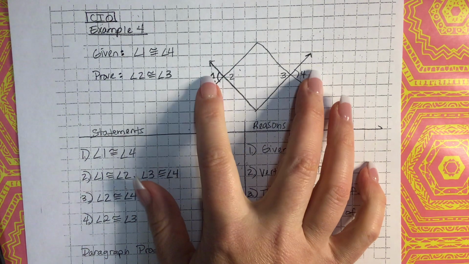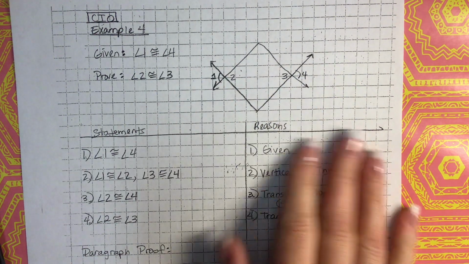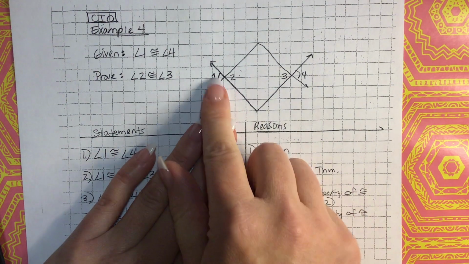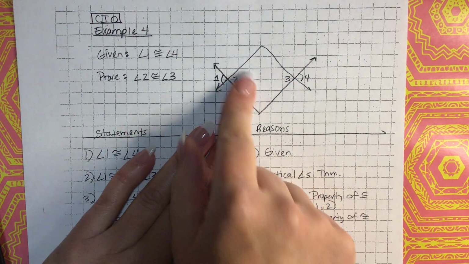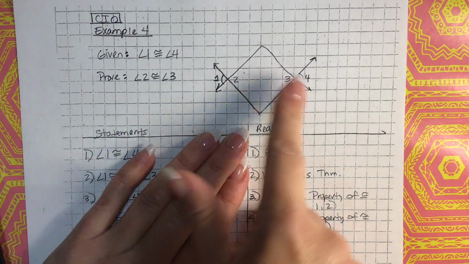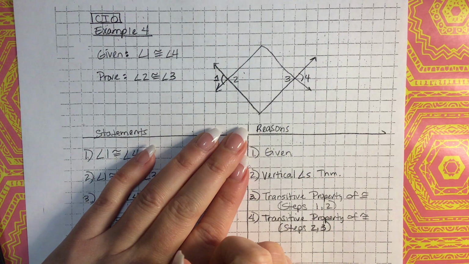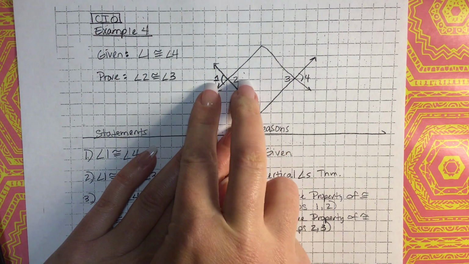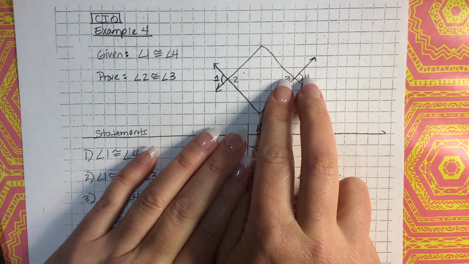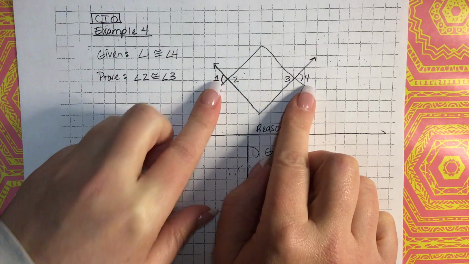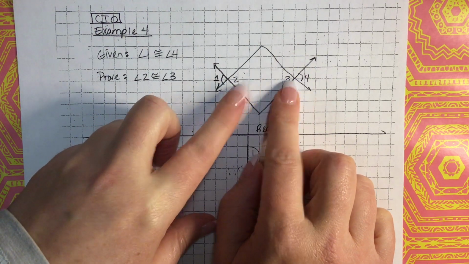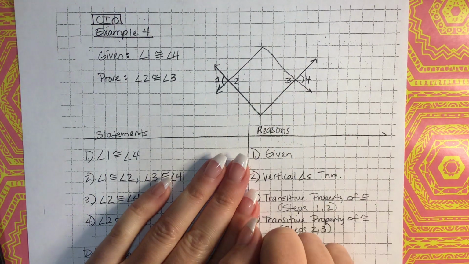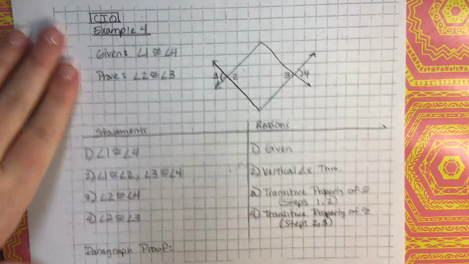Well, if we know that these two are congruent, how do you think they're going to do that without looking? Well, if you said they're going to use vertical angles here, that's what you should always see. When you see this, you should just think vertical angles. So if 1 is congruent to 2, those are the same, and we know that 3 is congruent to 4, right? Because 1 and 4 are congruent, then we should know that 2 and 3 are congruent because of the vertical angles. So let's go ahead and see how they did it.